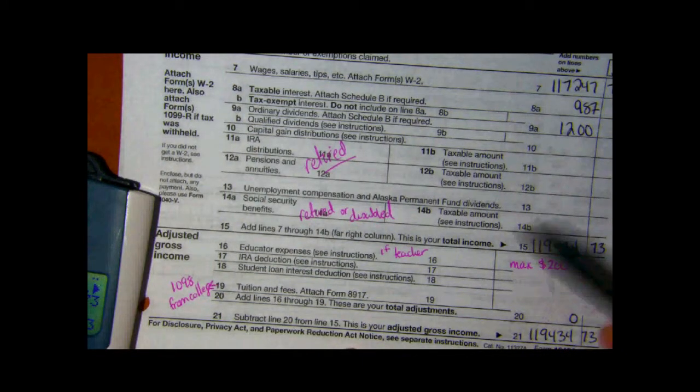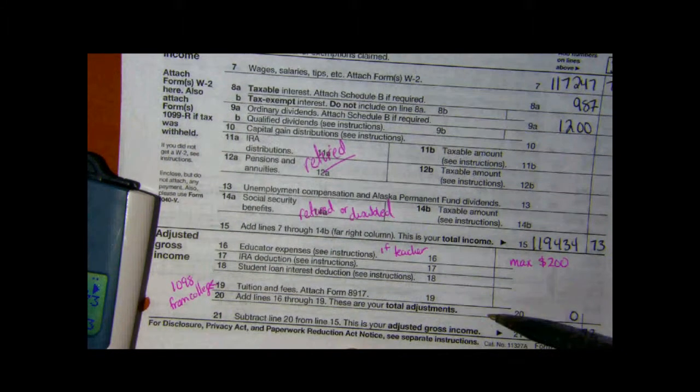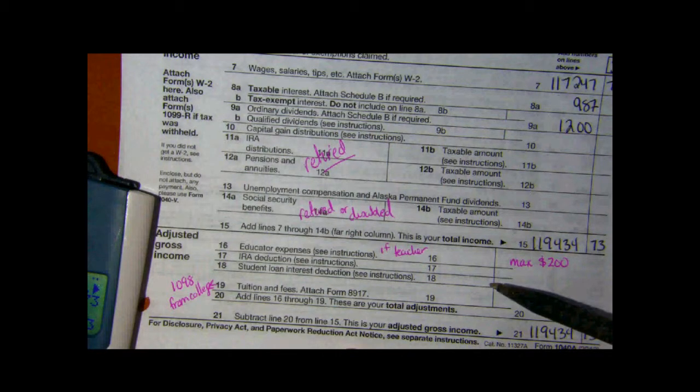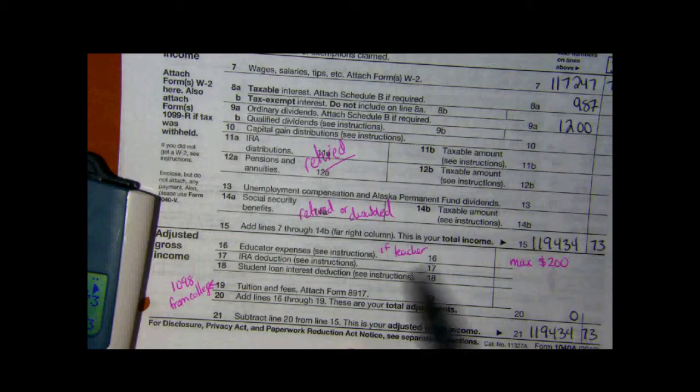What happens is if you do have these things, they get subtracted from your income. So if you spent $200 supplying your classroom and you're a teacher, you'd subtract $200.